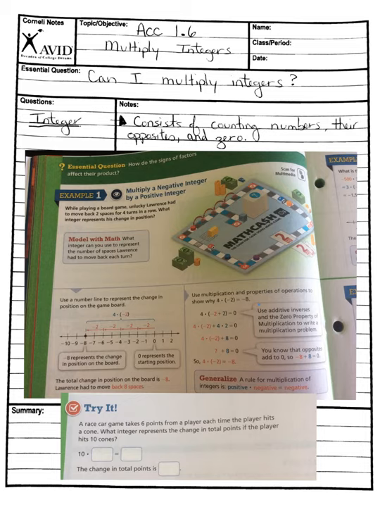So we have looked at dealing with how we add and subtract positive and negative numbers, which are called our integers. And so now we're going to look at how do we multiply those, and this is 1 6. And so quick little review is what is an integer. And we have our definition here. Whatever I write down, I highly suggest you write down on your paper. But an integer consists of counting numbers, their opposites, and 0.